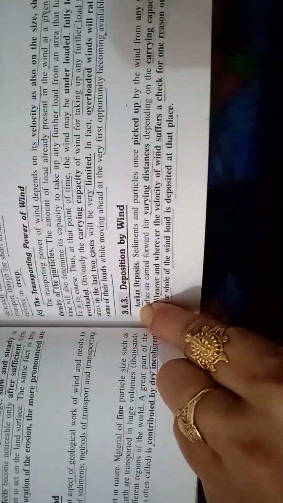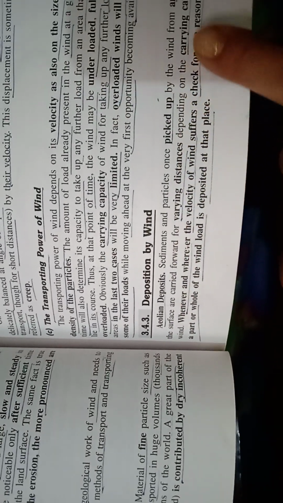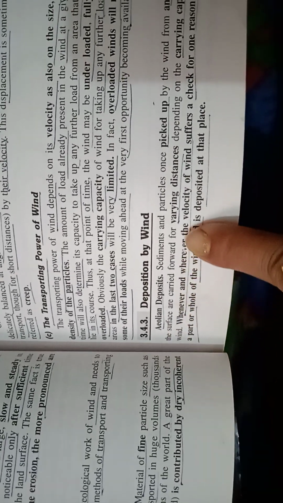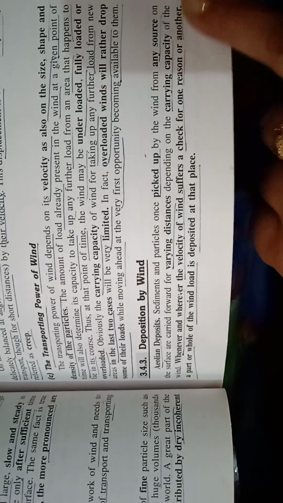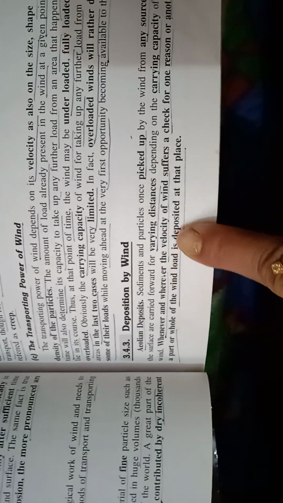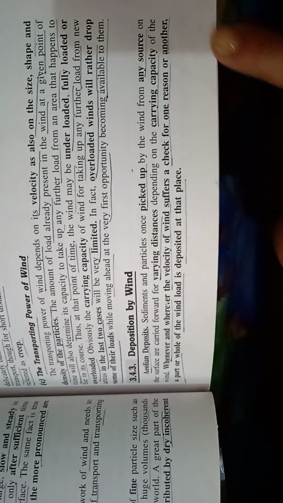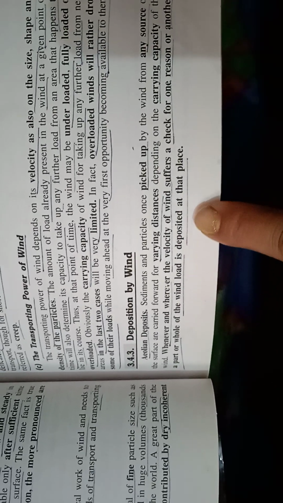Deposition by wind. Aeolian deposits: sediments and particles once picked up by the wind from any source on the surface are carried forward for varying distances depending on the carrying capacity of the wind. Whenever and wherever the velocity of wind suffers a check for one reason or another, a part of the wind load is deposited at that place.